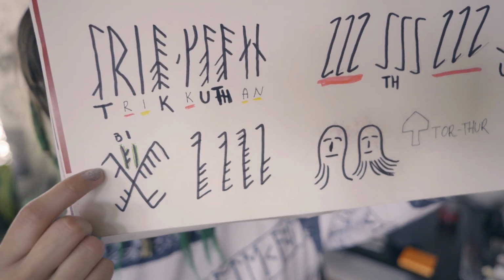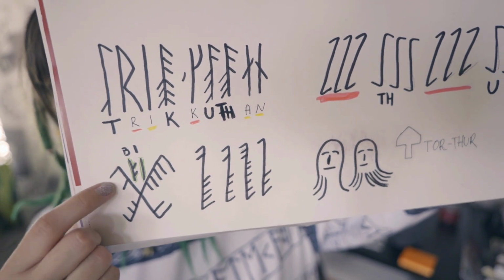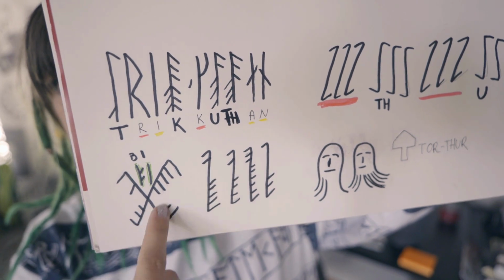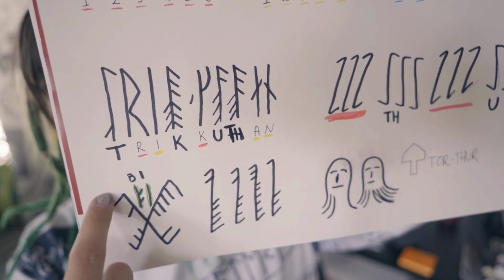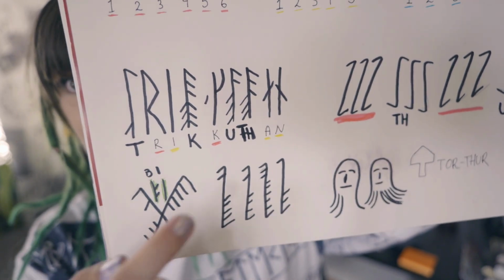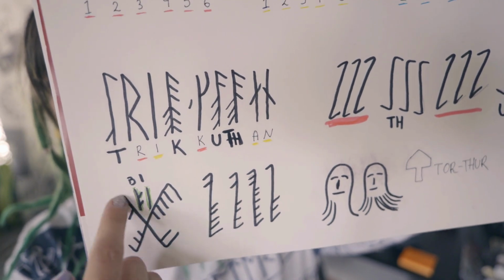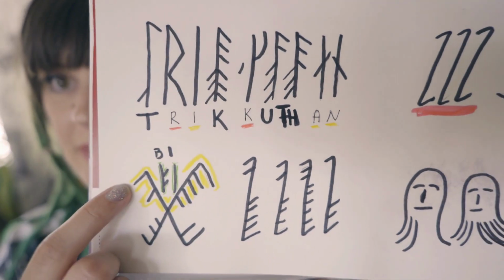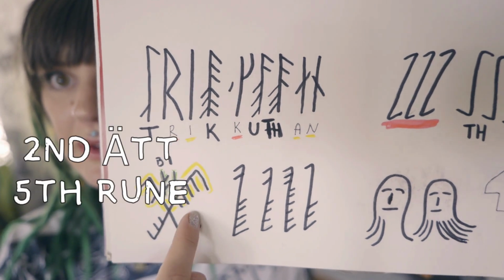So this is the Ätt. So these actually go more like V. One might think that these are together and these are together, but no. These. And I will clarify by drawing. You kind of need to do this whole coloring scheme thing, because this is so hard. So, second Ätt, fifth rune.